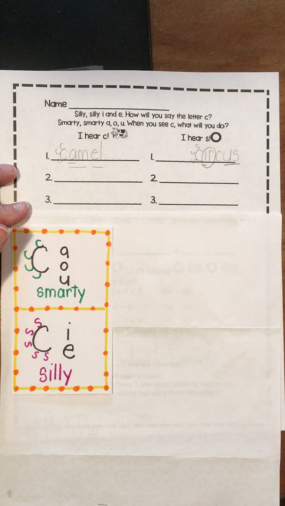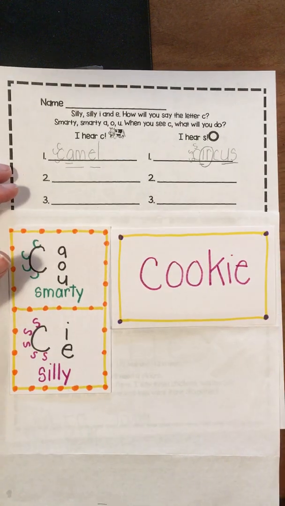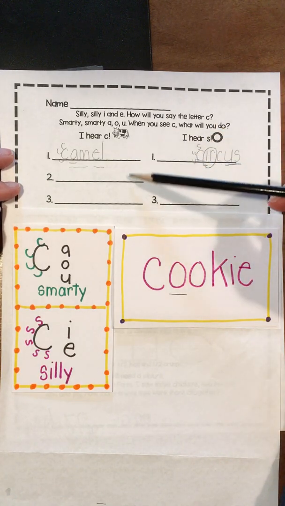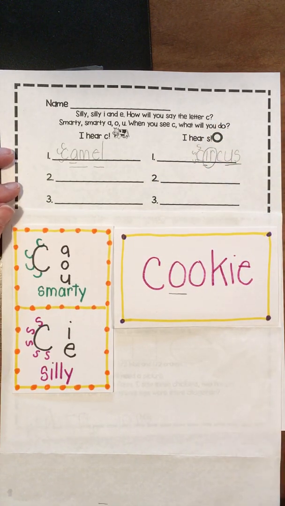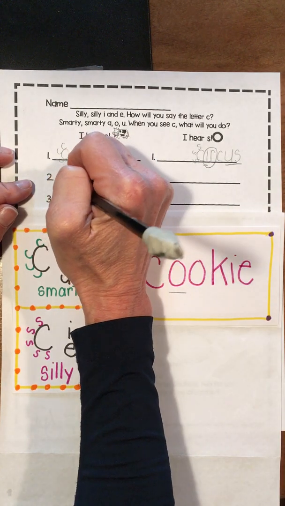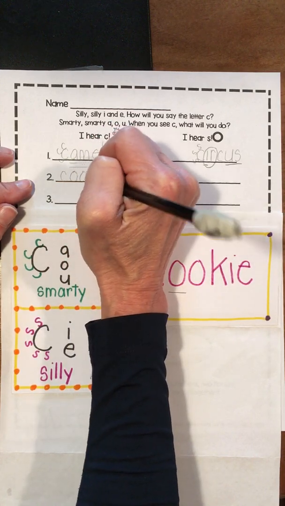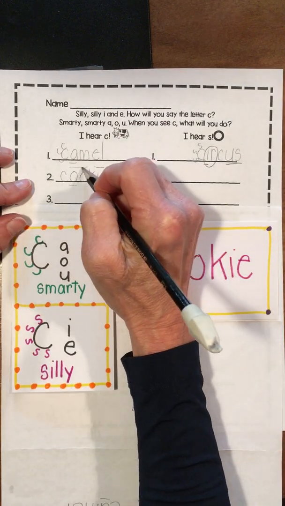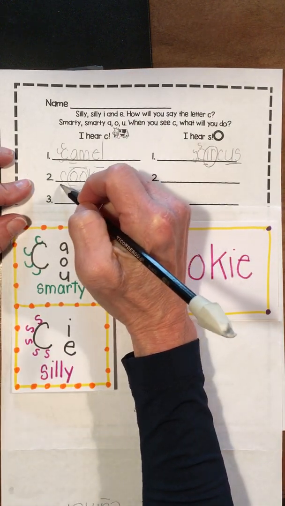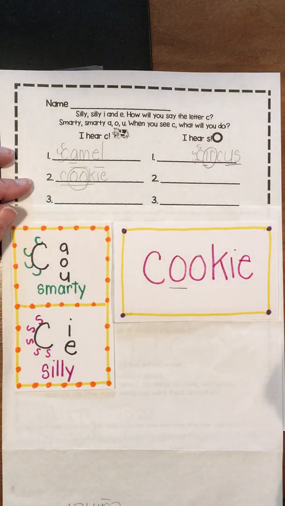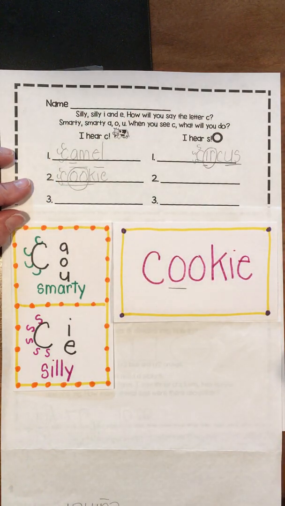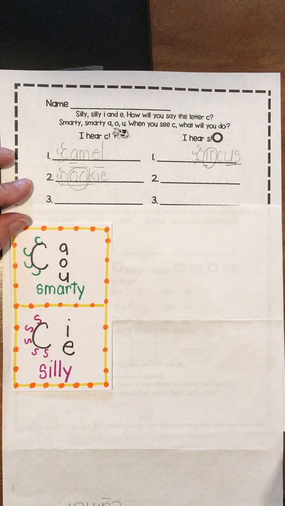Let's do it again. Take a look at the vowel that's after the C. If I underline the O, which column are you going to put that in? The smarty C or the silly C? Can you write it? I hope you said it was a smarty C. Why? Because there's that O, A-O-U. What do I know about this? And I'm also seeing that word within a word. Take a second. I know it has that smarty C here. Did you say it's cookie? I hope you did.